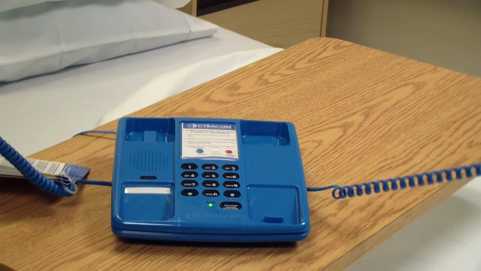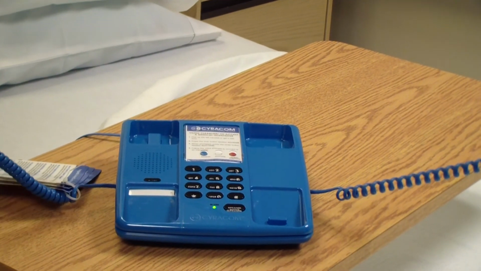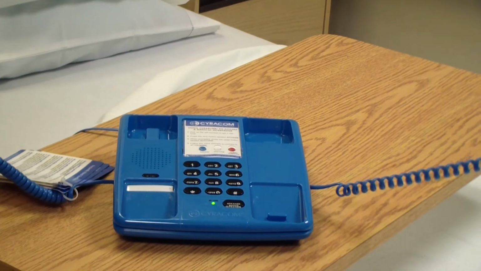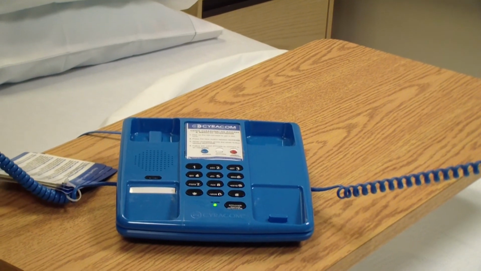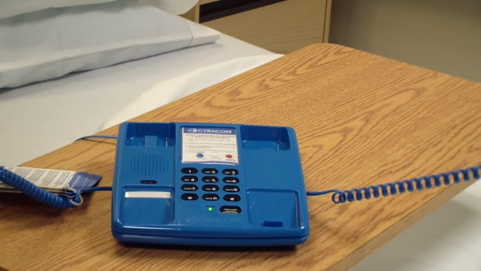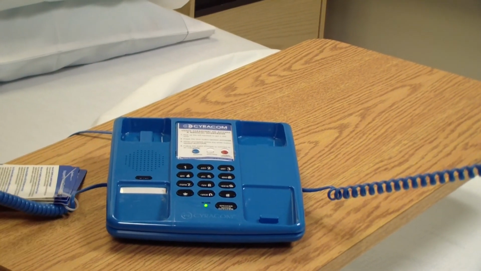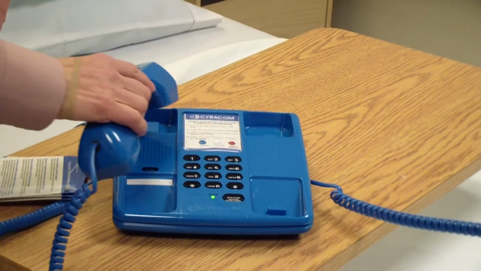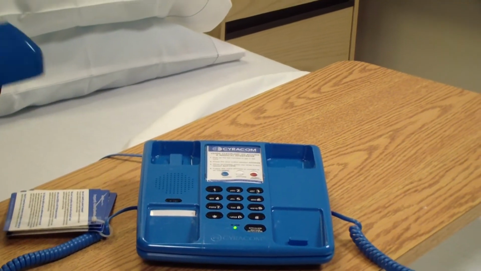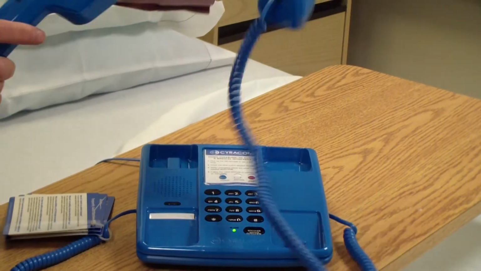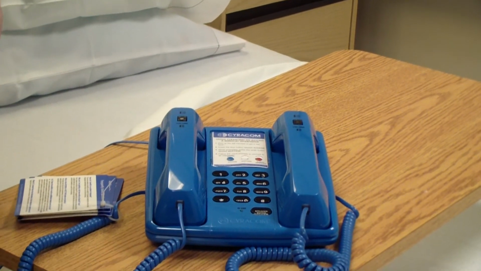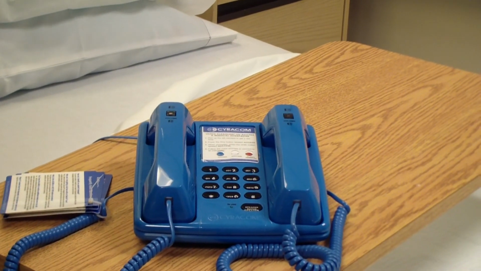Hi, interpreter. We're calling for a demonstration for staff here at my hospital. So I was demonstrating how to use a ClearLink telephone. I appreciate you helping us, but we'll disconnect now. Thank you. So again, doctor has the left handset, patient has the right handset, and you can talk to each other with the interpreter in between. So that's how these two pieces of equipment work.